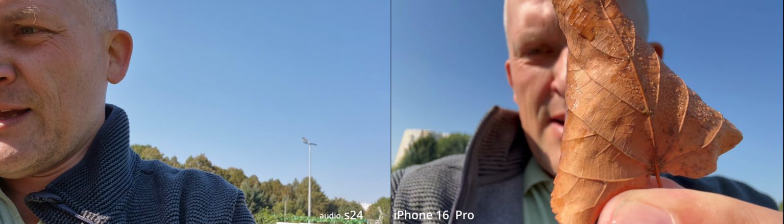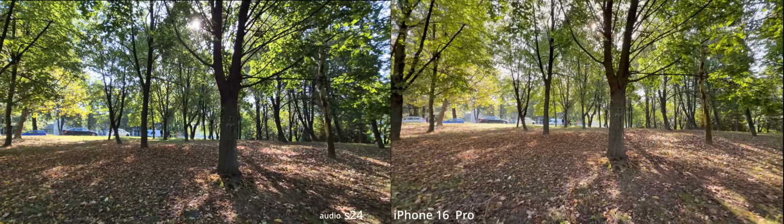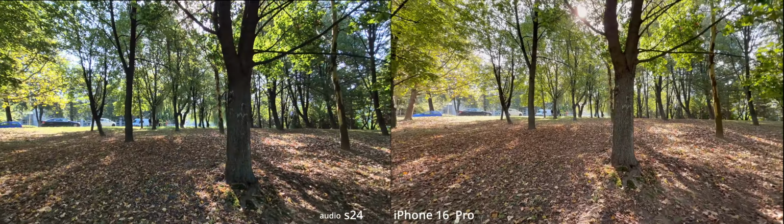Do you have autofocus in front-facing camera? We do. And why do we need autofocus in front-facing camera? For example, if I want to show you a leaf in great detail with the iPhone and with a Samsung. Okay, with iPhone is a little bit faster. Vlogging style. Let's continue.